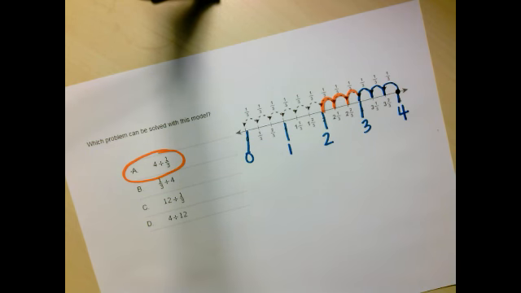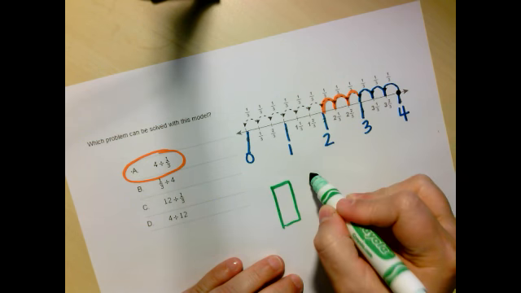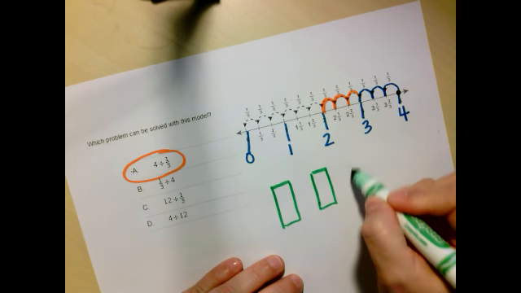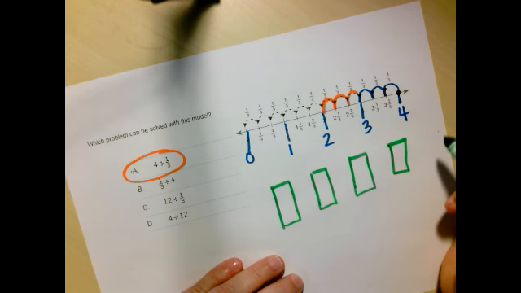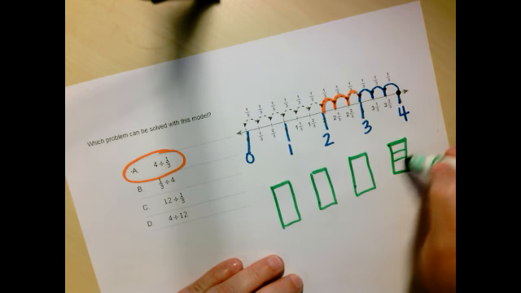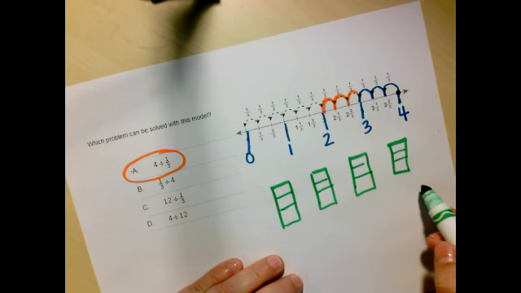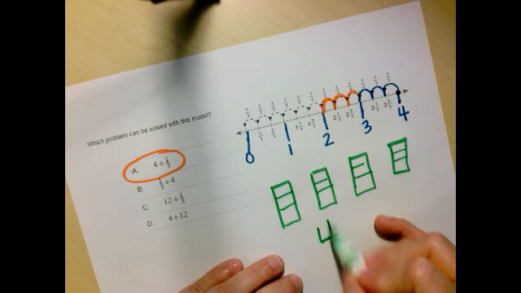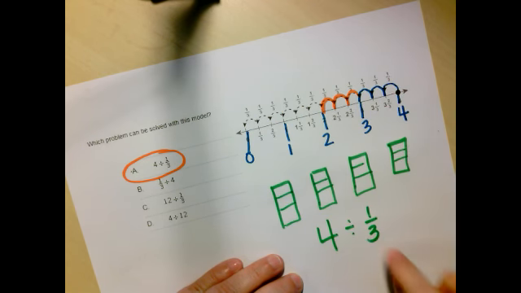Think about the Pop-Tarts. This would look like 4 Pop-Tarts. So there's one whole Pop-Tart. There's another one. There's another one. And there's another one. Each Pop-Tart is split into 3 pieces. So I have 4 whole Pop-Tarts, and each one is divided into 3 pieces.